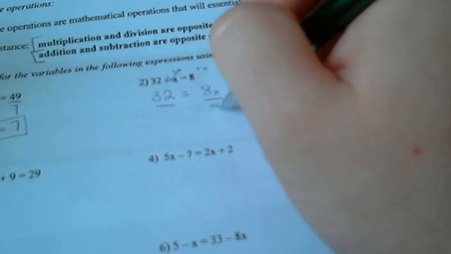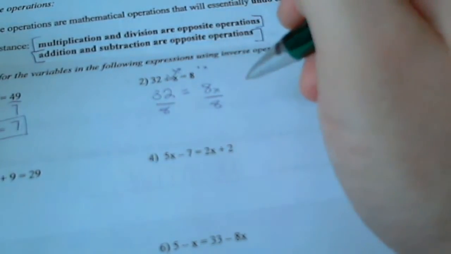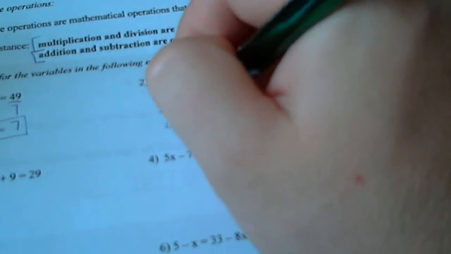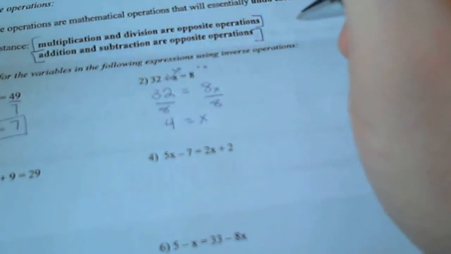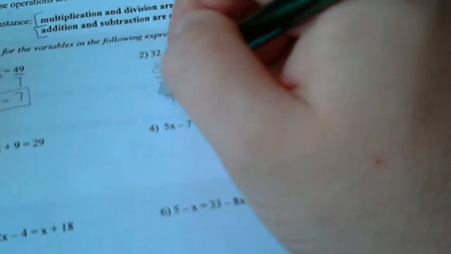And now in order to solve that, remember, just like before, I'm going to divide both sides by the number in front of the letter. And 32 divided by 8 leaves me with a 4. So 4 is equal to x.